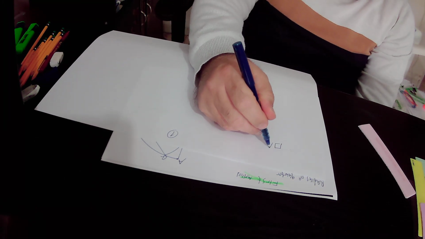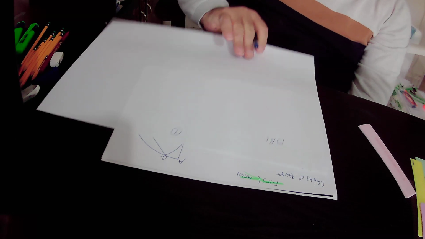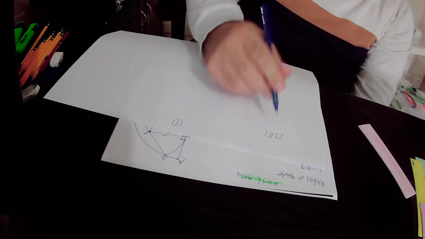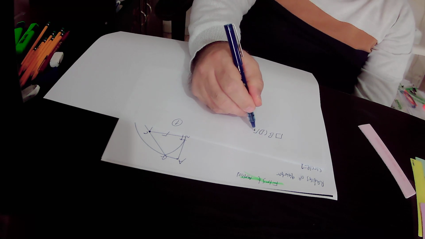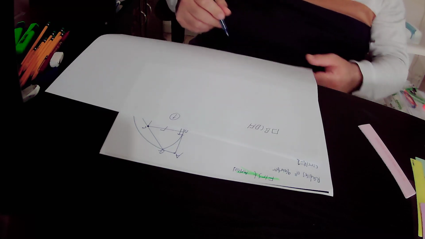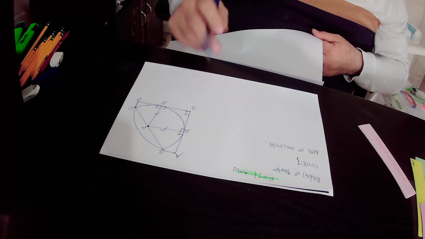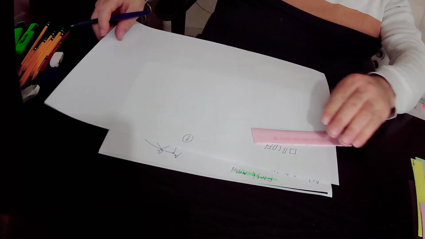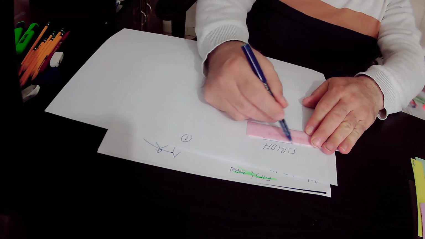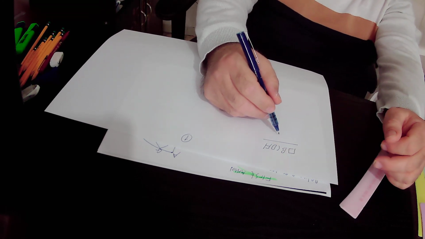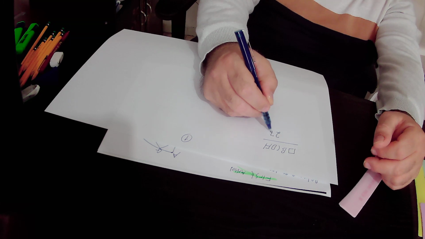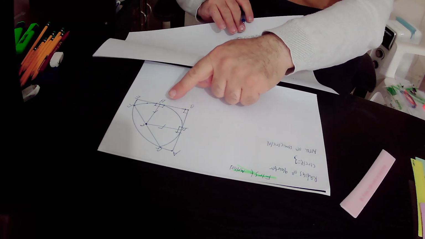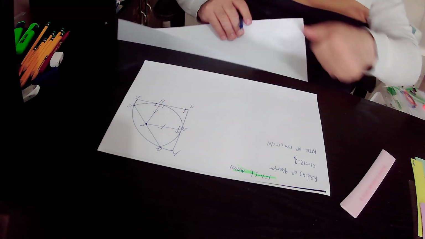In quadrilateral BCDH, we have 1, 2, 3 right angles. The sum of three right angles is 90 times 3, which is 270 degrees, plus the size of the fourth angle, that is angle DCH, the missing angle.